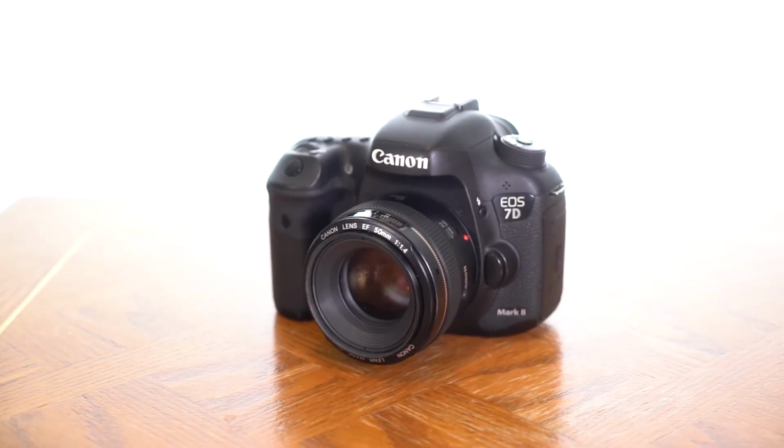Here we have the Canon 7D Mark II. It's a fantastic choice for both photo and video. If you're shooting video, it can go 1080p at 60 frames per second. And with photography, if you're doing any sort of action photography or sports, it can shoot 10 photos per second at full resolution, which is fantastic. Features a great autofocus, it's good in low light.